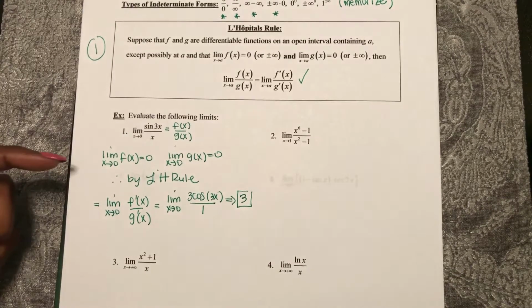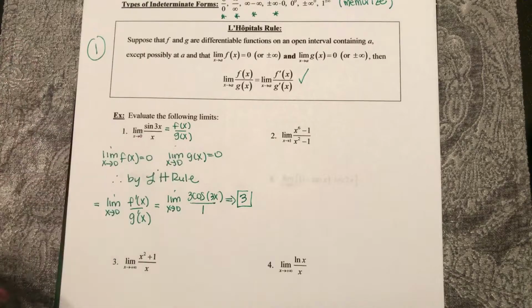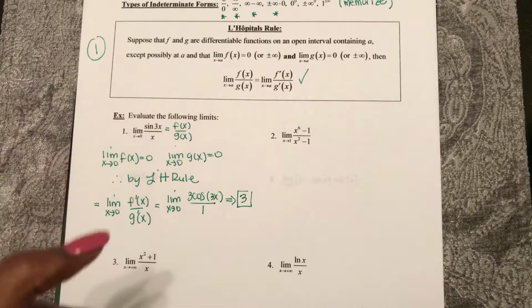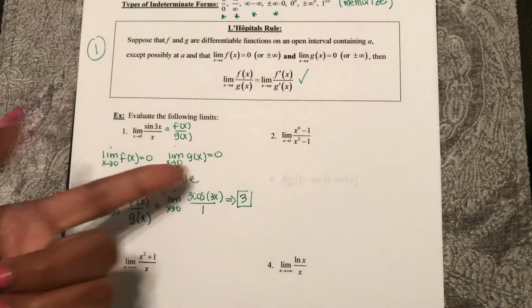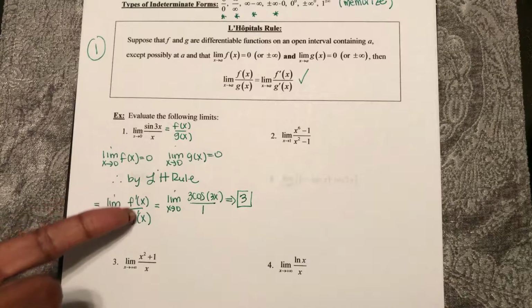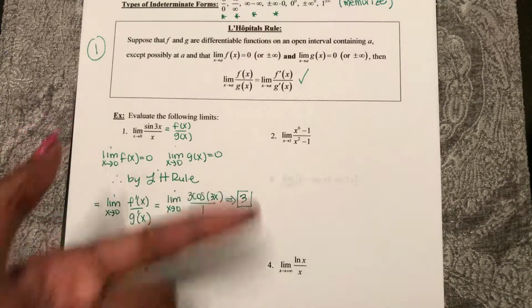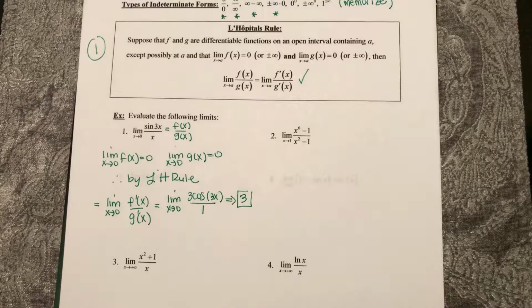So you have to state that both limits are approaching 0 or infinity or whatever they might be approaching. That creates an indeterminate form, 0 over 0. Therefore, by L'Hopital's rule, we have the limit of the derivatives. The derivatives are these two values, and then I can do direct substitution. Okay, let's try the next one.